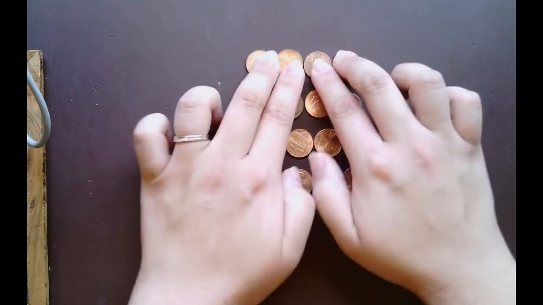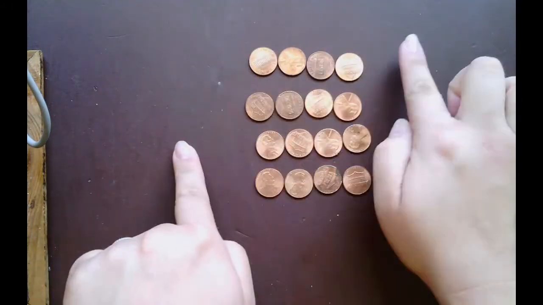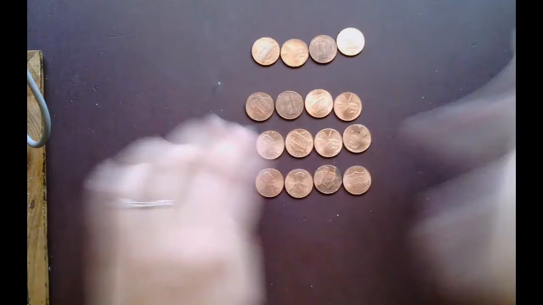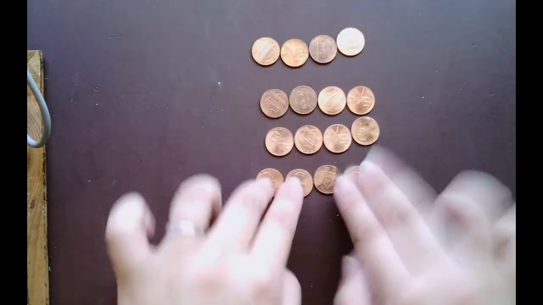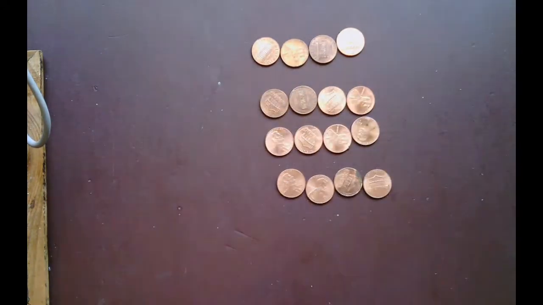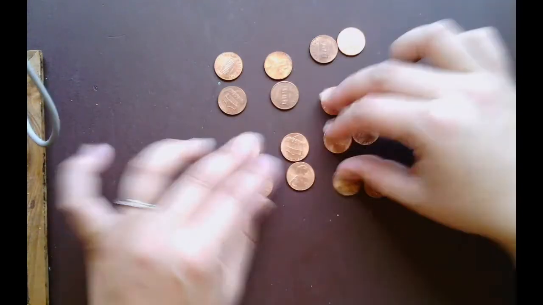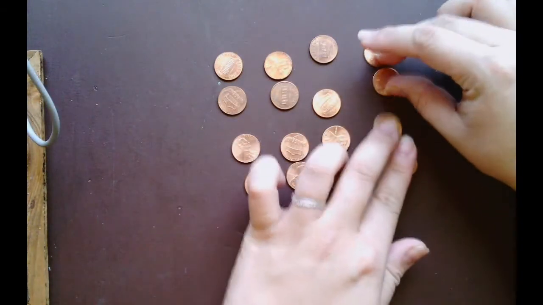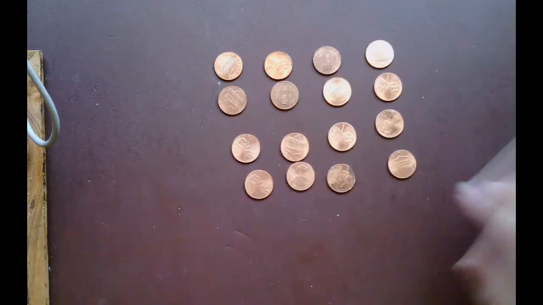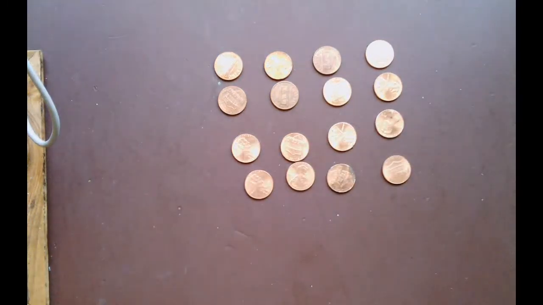Remember, boys and girls, that a row goes left to right. Columns go up and down. It's going to be very important because when you get to the test, they're going to ask you how many rows there are, how many columns there are.